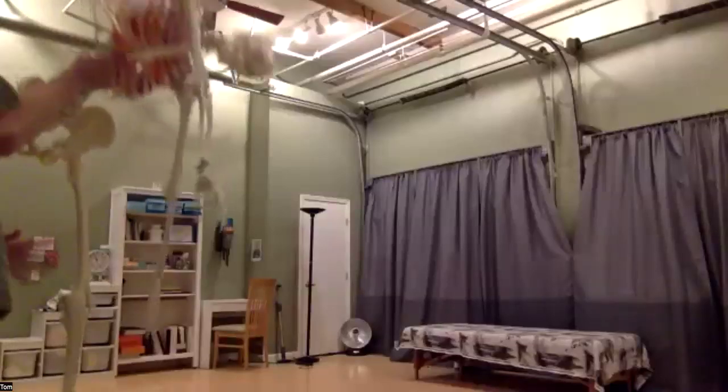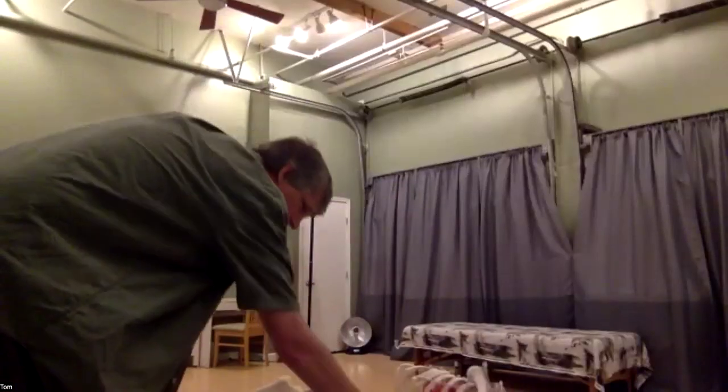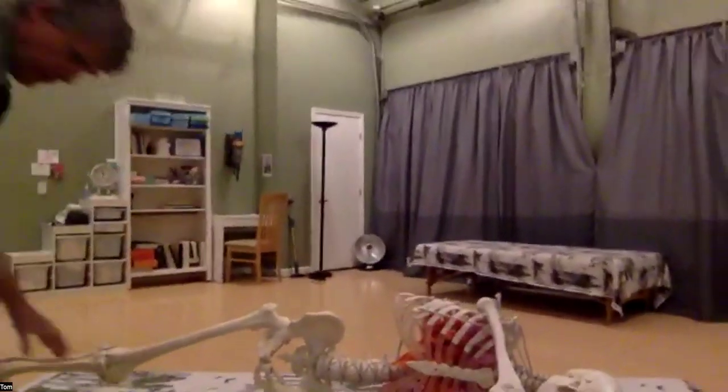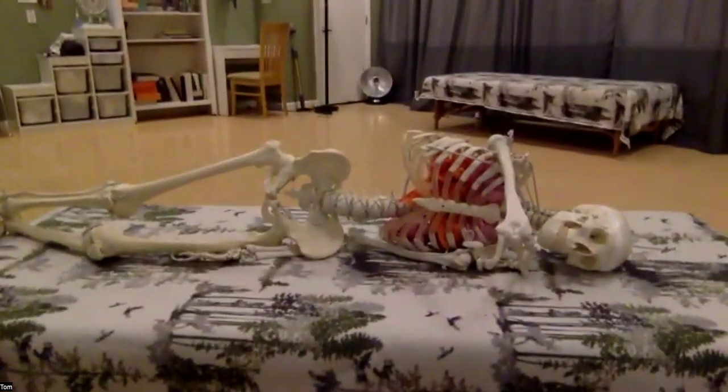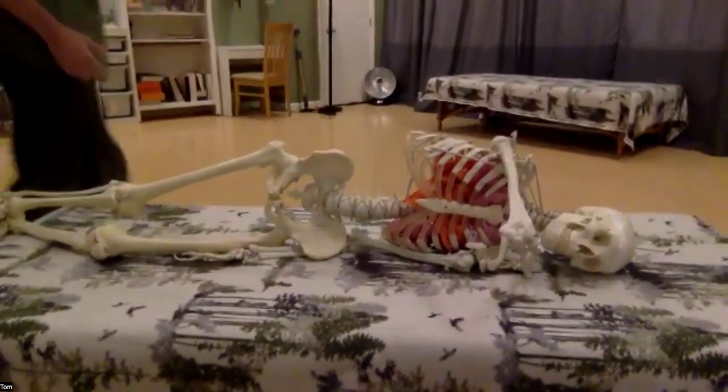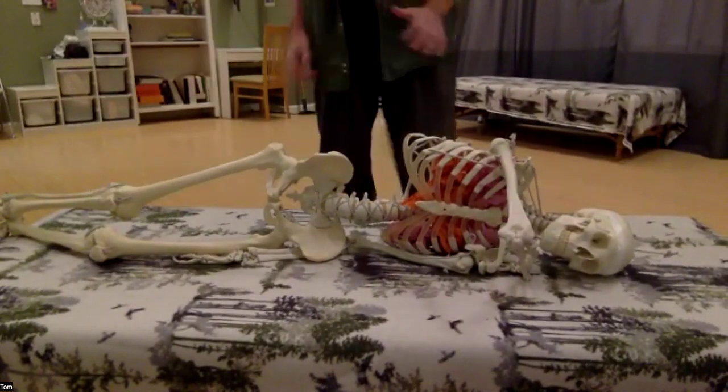And we can take the stool and put the computer up on the stool. That's a good view right there. Hey, Bobby. Bobby.